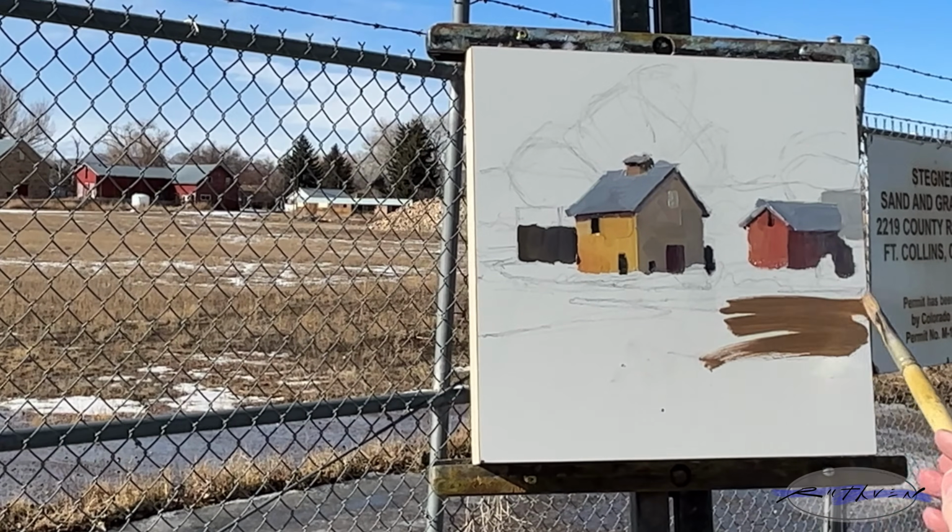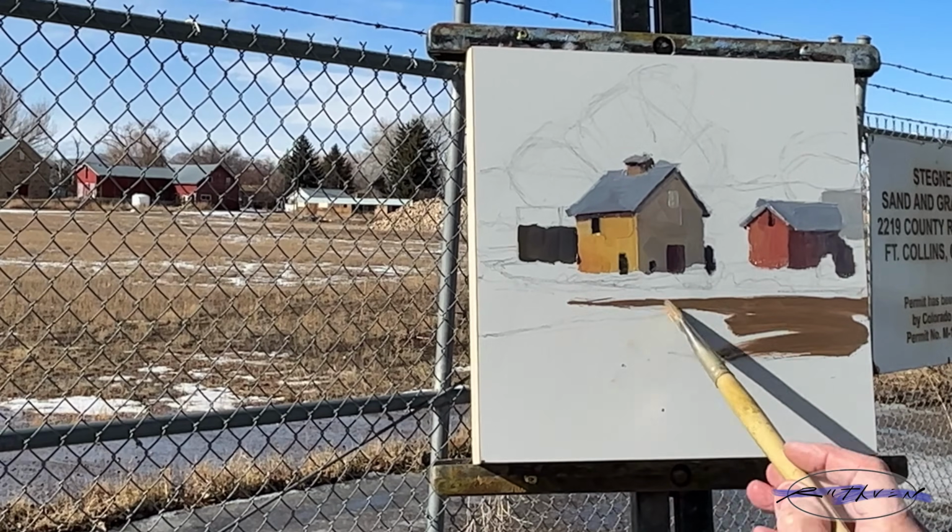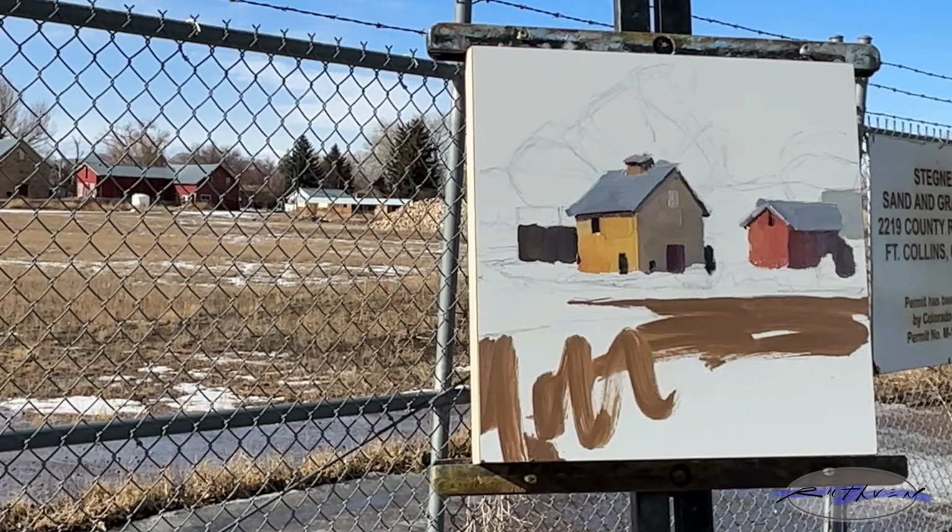My scene today is this great little barn just outside of my town, and in case you're wondering, I'm not painting from prison. I'm actually on the right side of the fence.